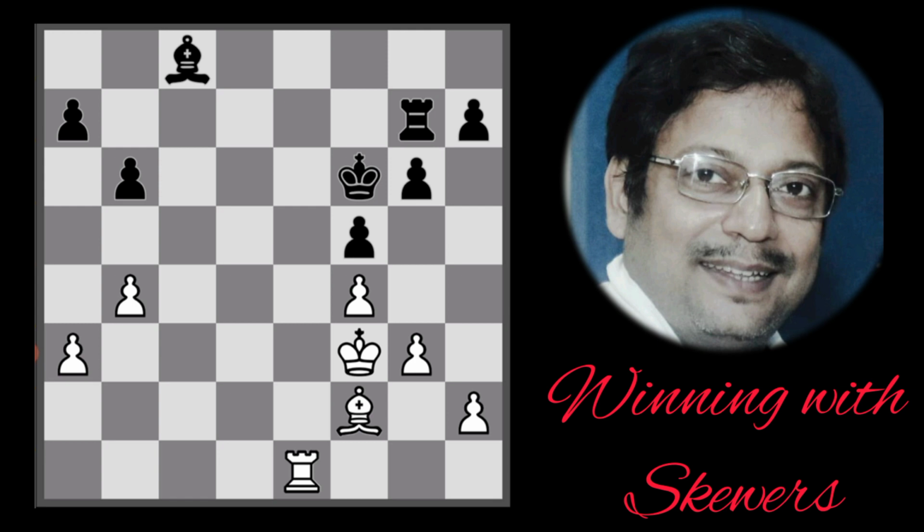And if the king moves, the rook will be lost behind the king. So this is a position where white can execute skewer, and the previous position is a position where white can execute pin. Both are good enough to win.